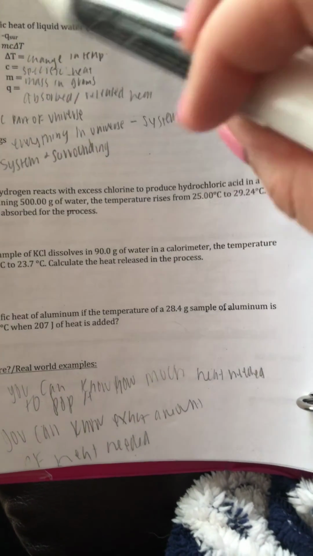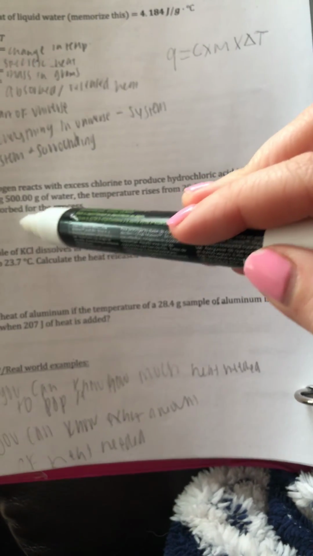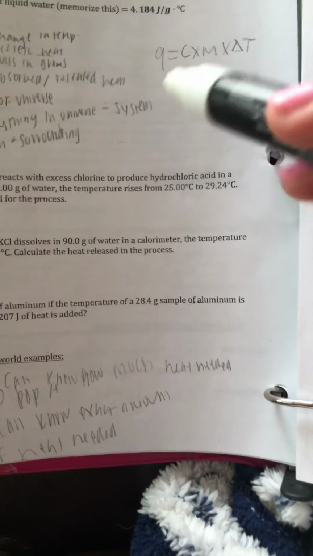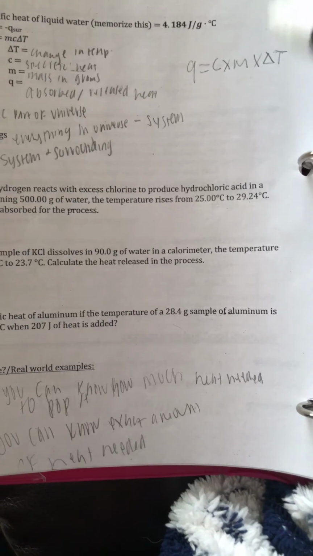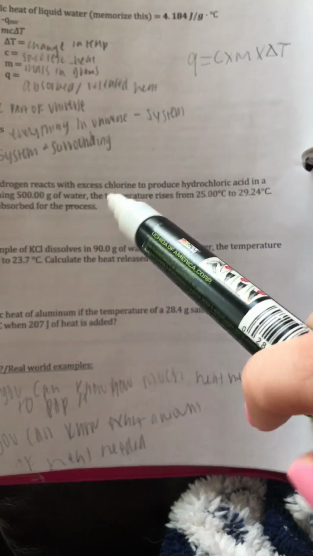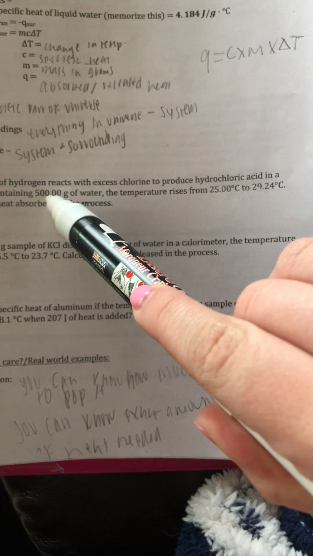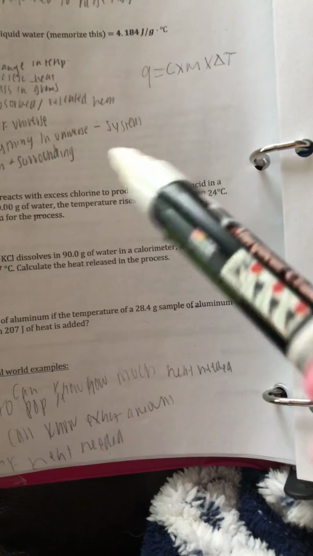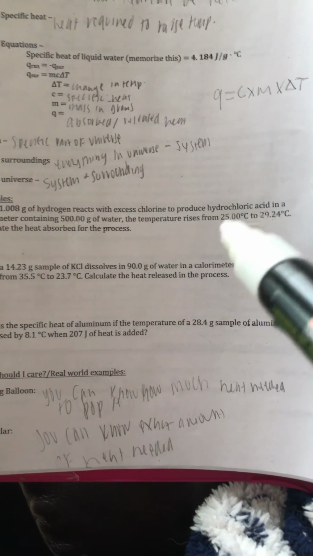And then the Q is the absorbed or released heat, so I think that's what we're looking for. So keep that in mind. Now we're going to multiply the C times the M times the ΔT. So the specific heat times 500 times the change in temperature, which is the number between these two. So that's a start. Go ahead and try to finish that one. And that's it.